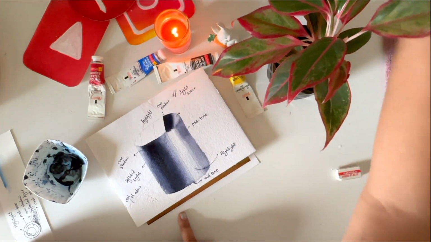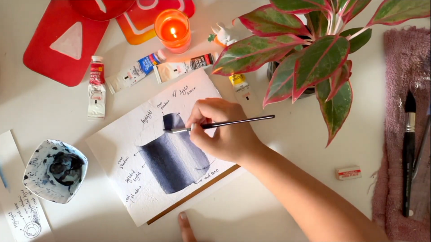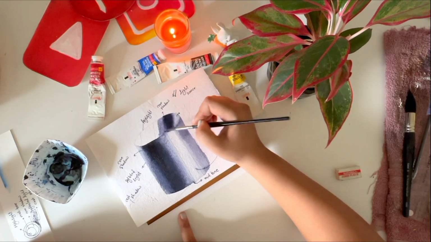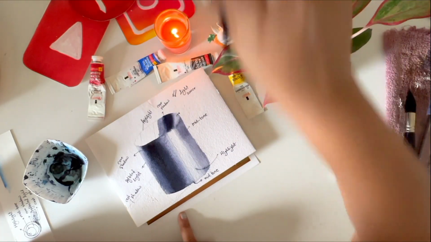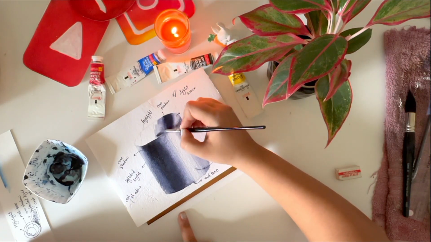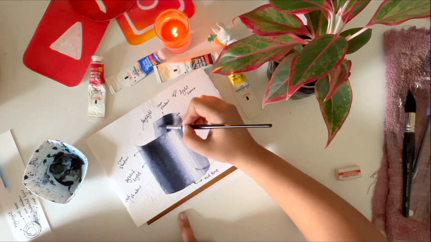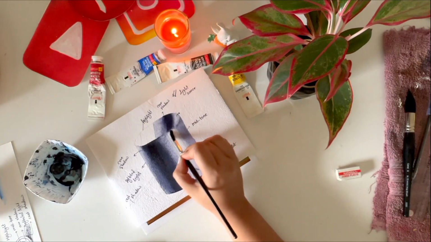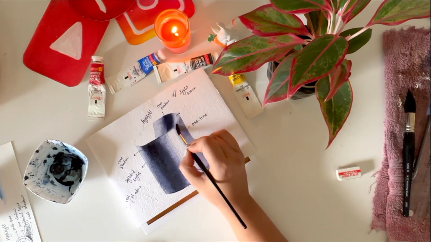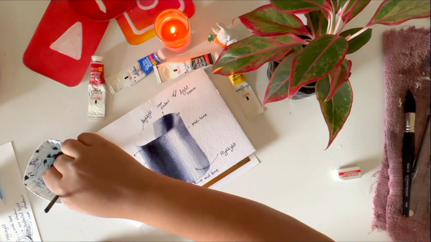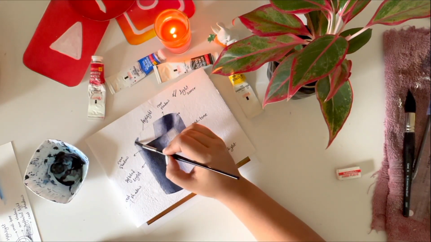And then drag the color this side. Okay, and make sure it's not basically smudging, and then color on this area as well.